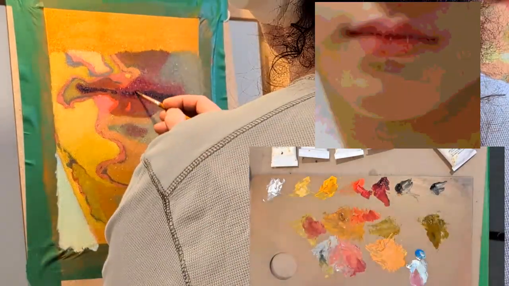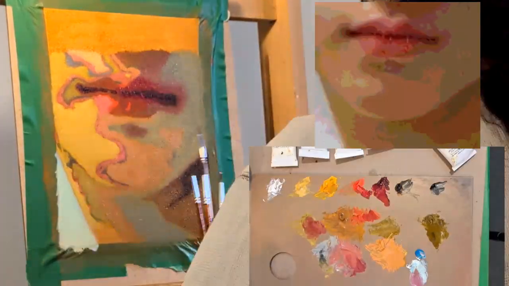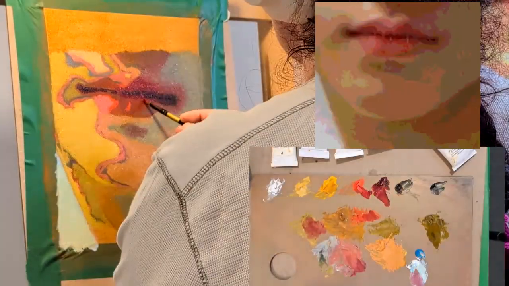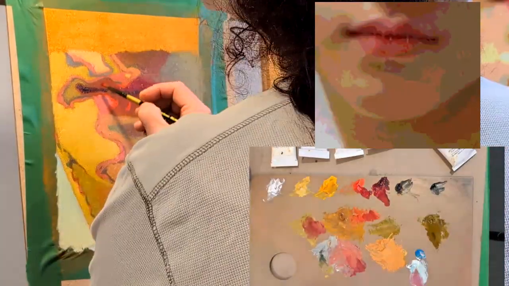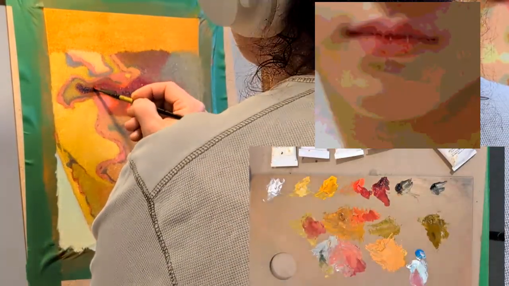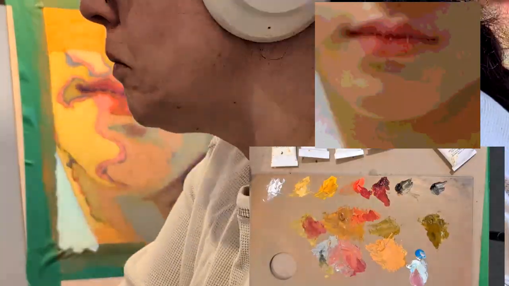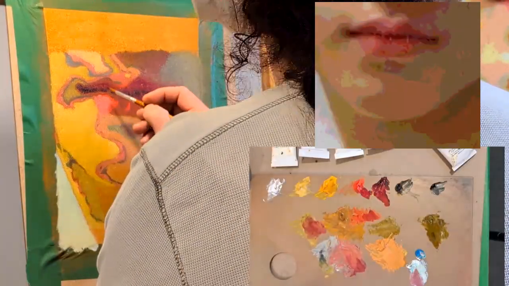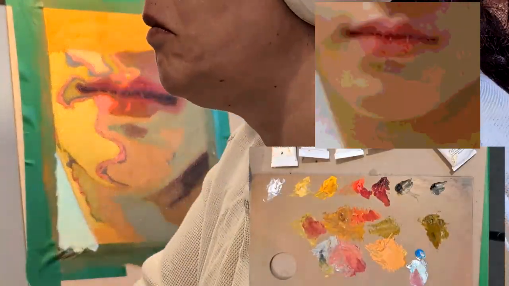However, it is in the mouth that you will often find the highest chroma with these bright vermilion reds. The only exception are people with blue or green eyes. I think this is why I find them very beautiful.